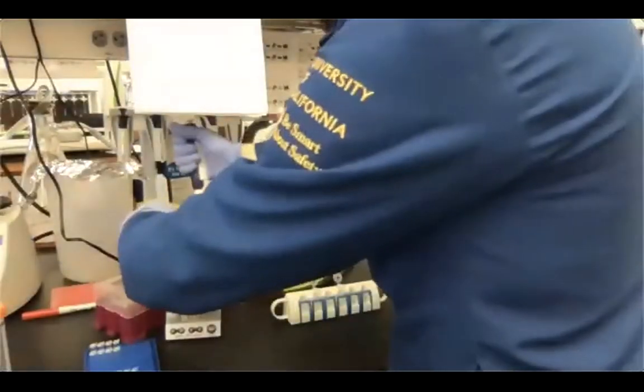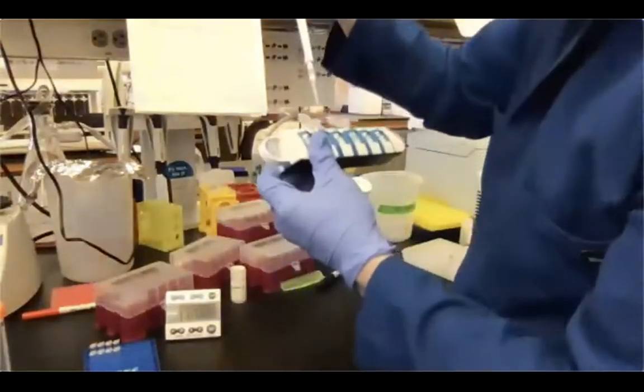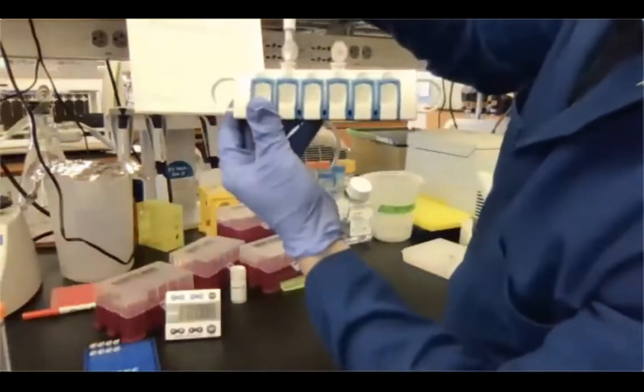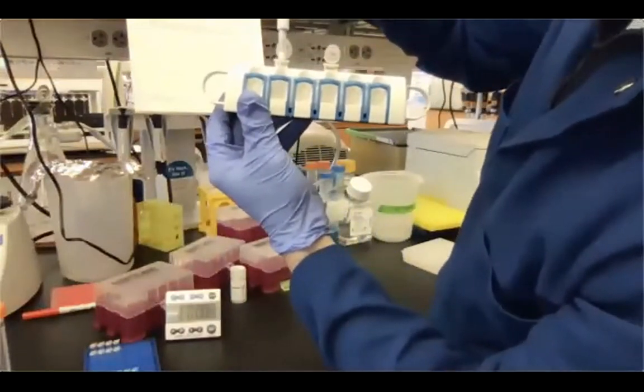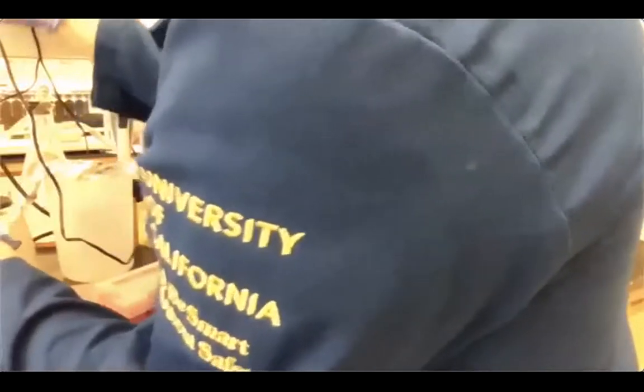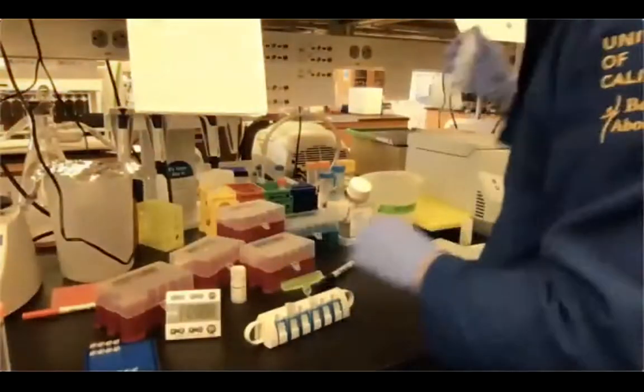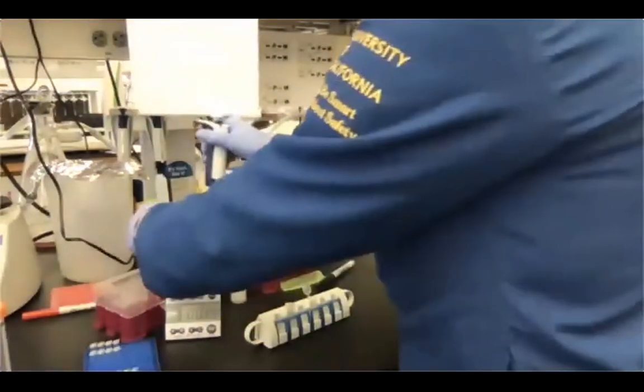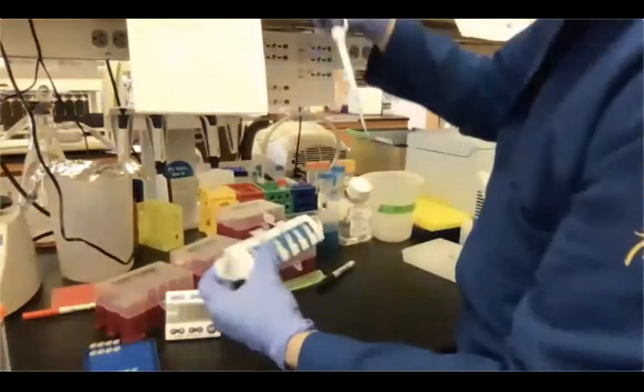Now I'm setting my pipette to 20 microliters. Sample number 1, I just go in, opposite side of the beads, and there you go. I've taken my supernatant. Now I pipette that into my sample tubes for the final libraries, 1 and 2.